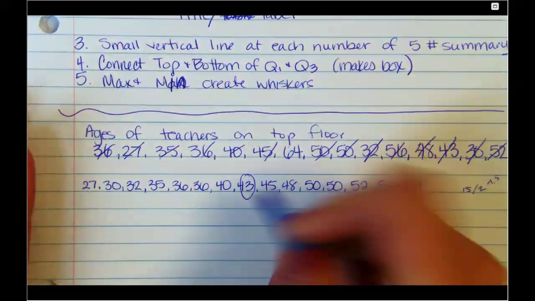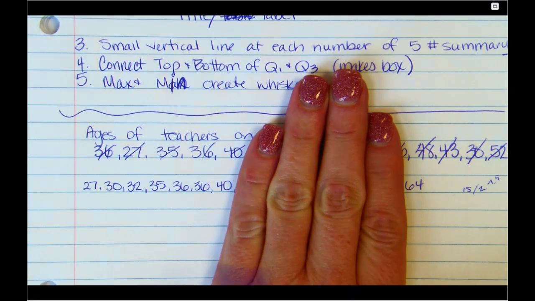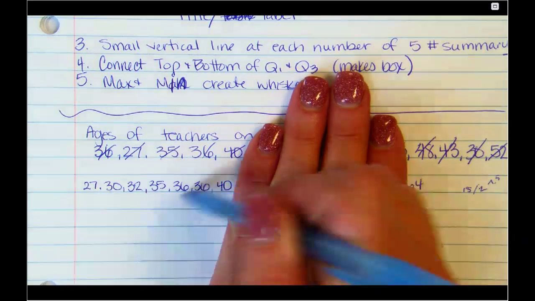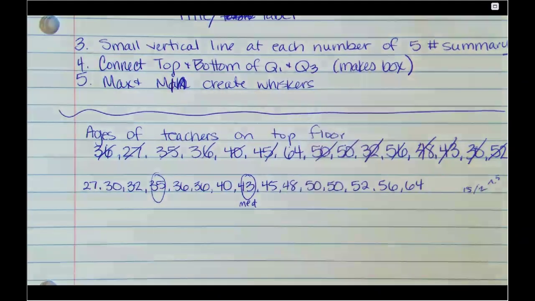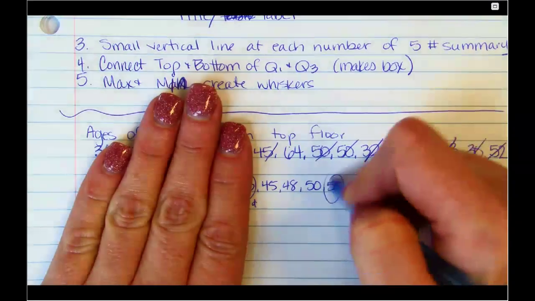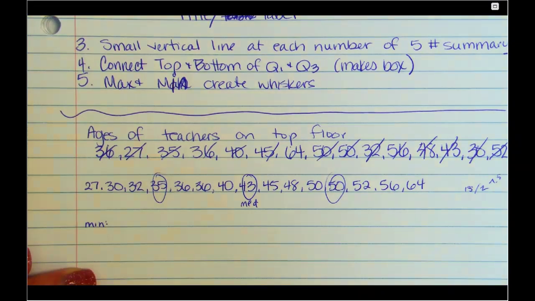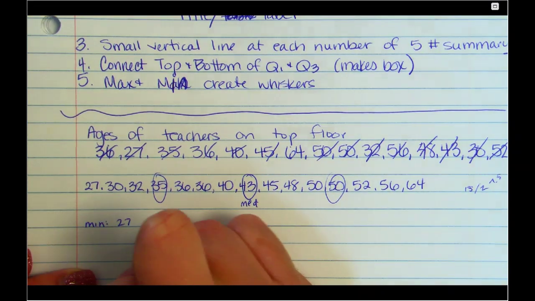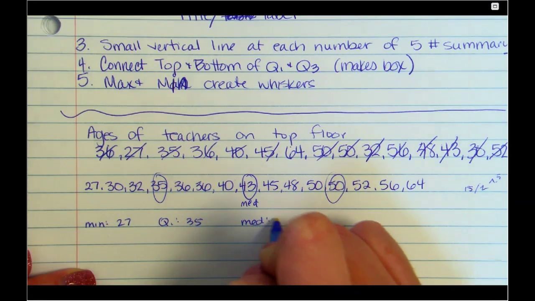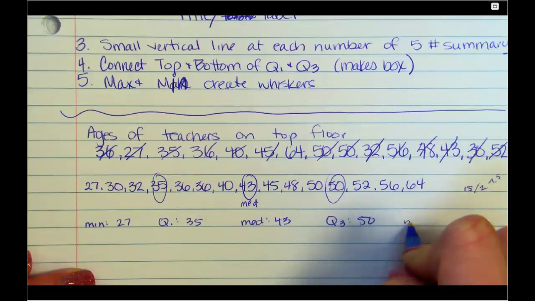43. Okay, I do the same thing on this side. It's pretty easy to find the median, but there are 7 numbers. Divide it in half, that's 3.5. 3 numbers on the left, 3 numbers on the right, 35. This guy, what's my Q3 up here? It's this 50. Okay, so minimum is what? 27. Q1? 35. Median? 43. Q3? 50. And the maximum.